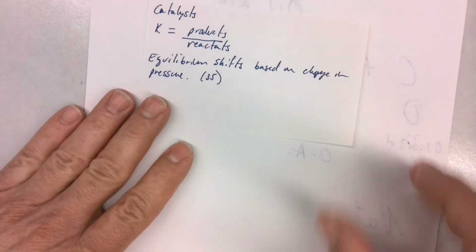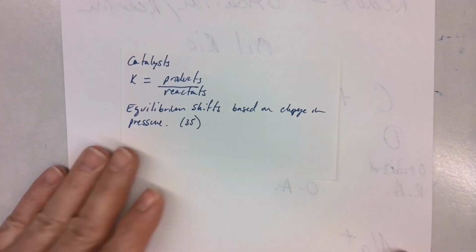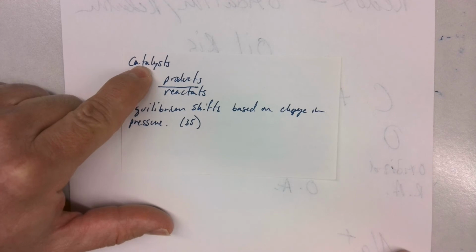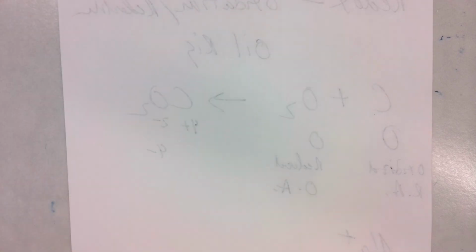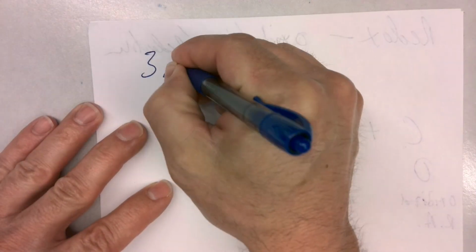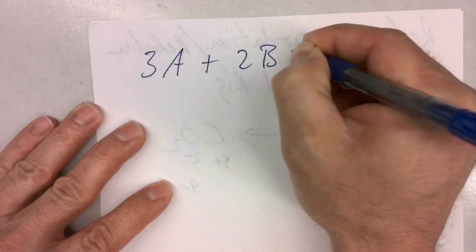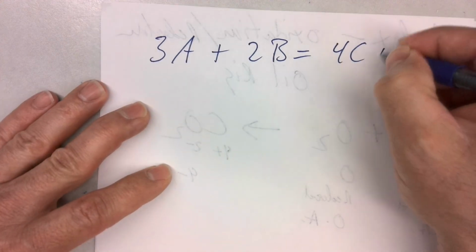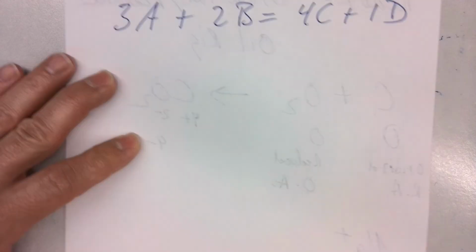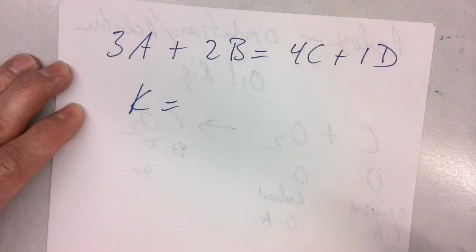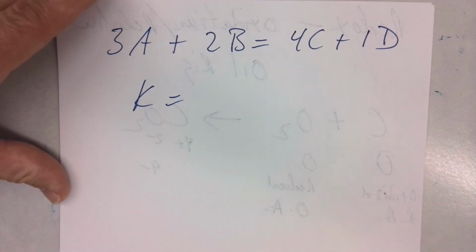Did I show you guys the back of this? Here's the back now. We just did that one. So, K equations. If I gave you 3A plus 2B yields 4C plus 1D, anybody write a K equation for that? Anybody remember how to do that?